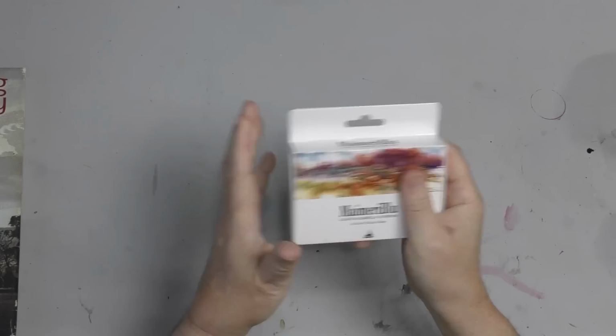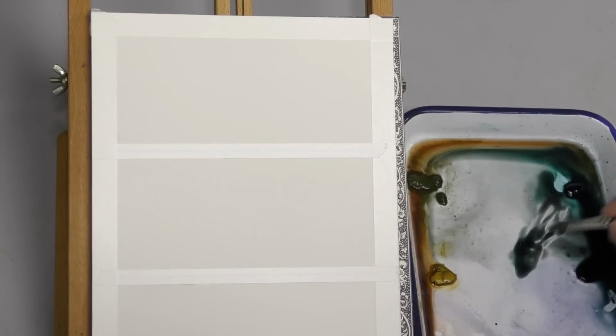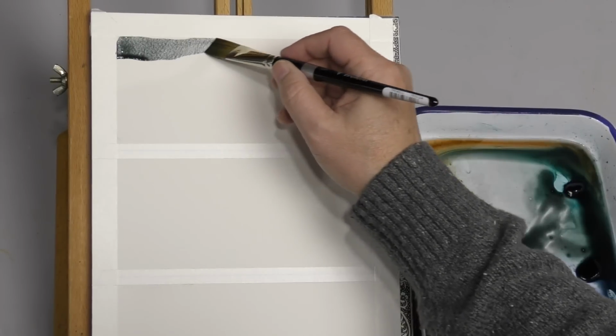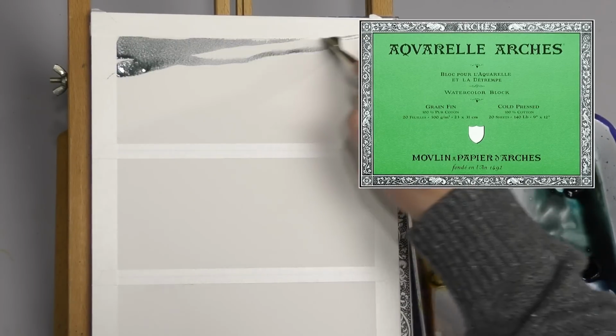All right, let's get busy and do some painting. All right, as I get started, this is a 9x12 Arches block.